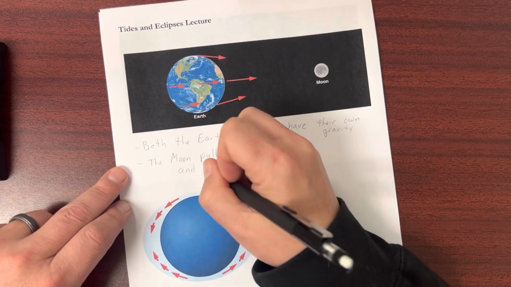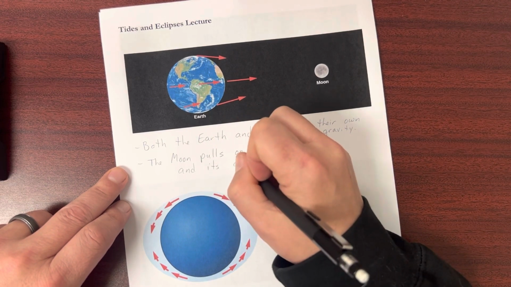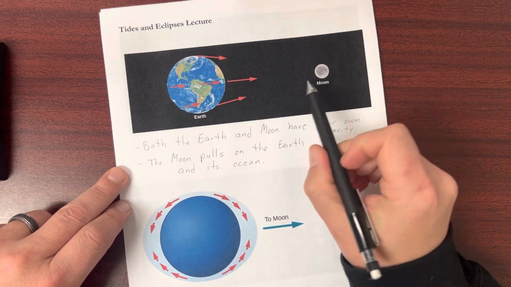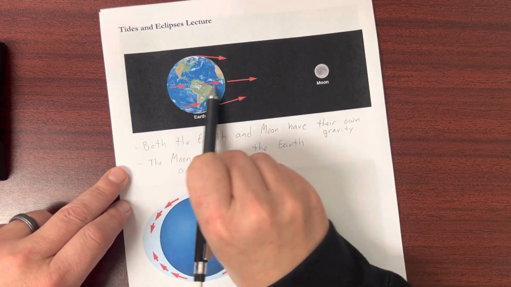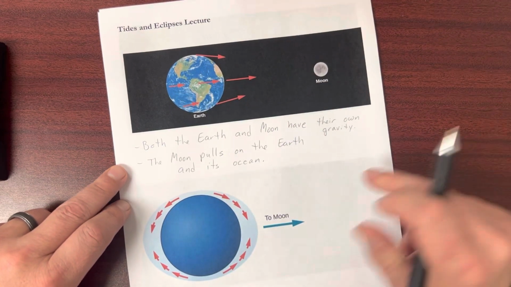And it's strong enough to affect these waters. So we see this particularly in the ocean. And the direction of this force is going right towards the center of the moon.